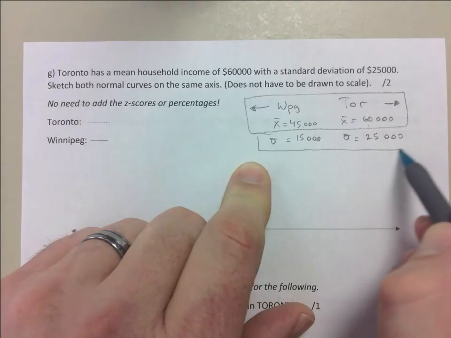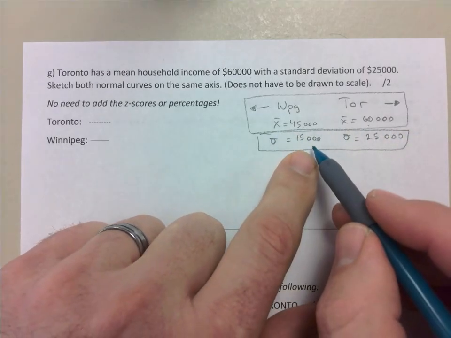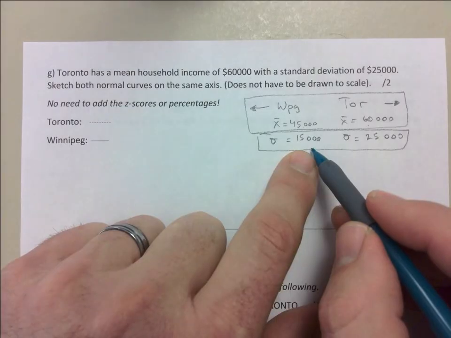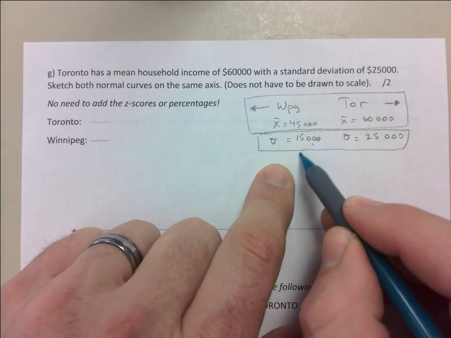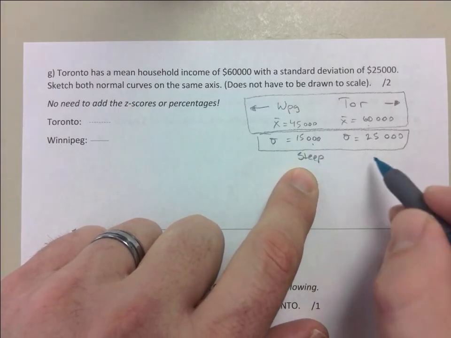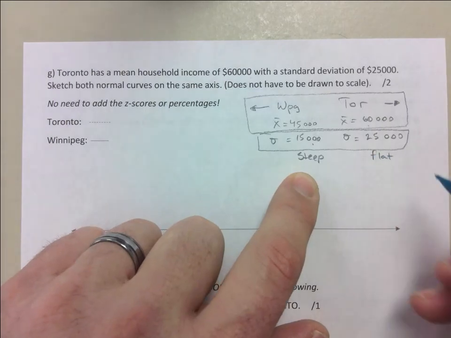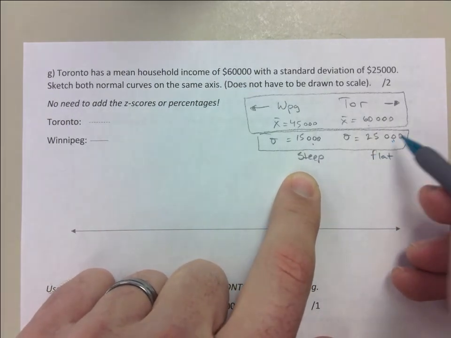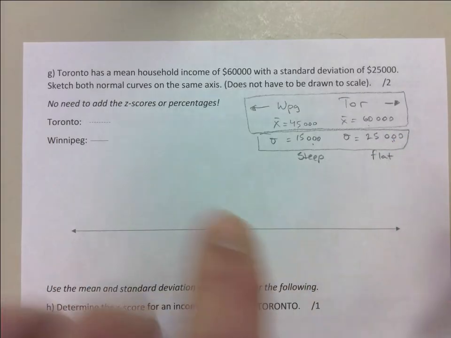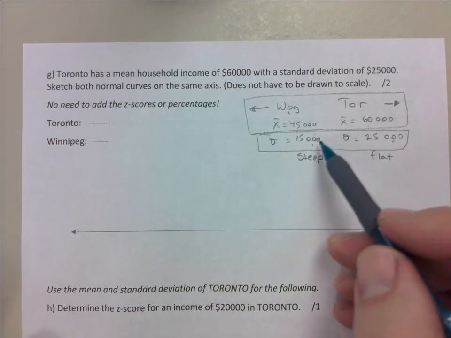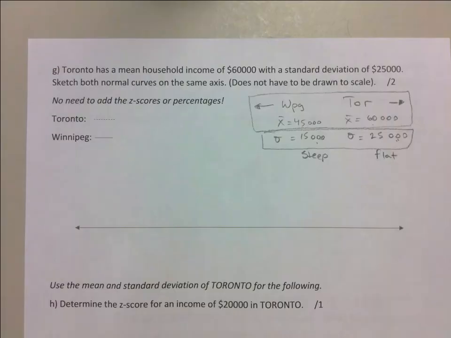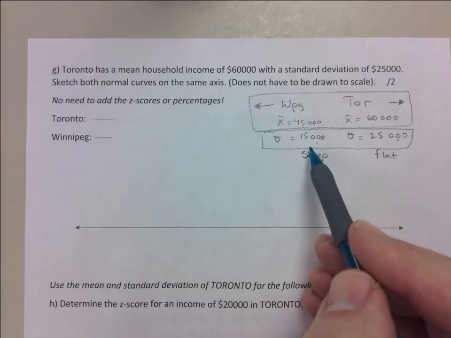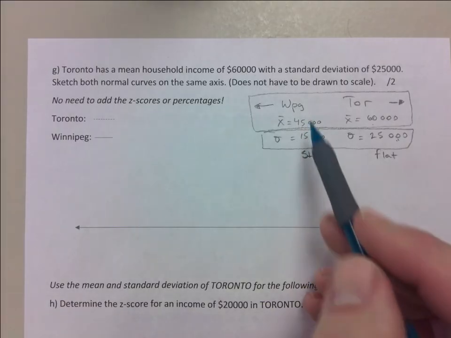This part right here tells you which curve is going to be steeper. And the steeper curve is the one that has the smallest standard deviation. So steep and flat. Dispersed, right? This one is dispersed, flat, spread out. This one is more clustered around the mean, steeper, more consistent, like most families are going to be close, or more families are going to be closer to the mean in Winnipeg.